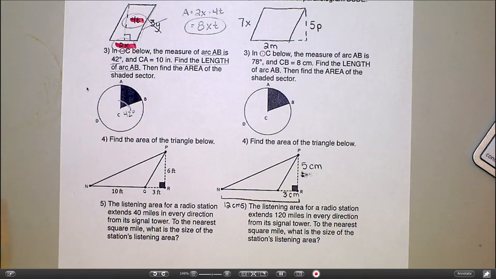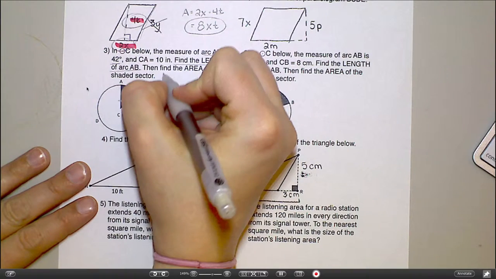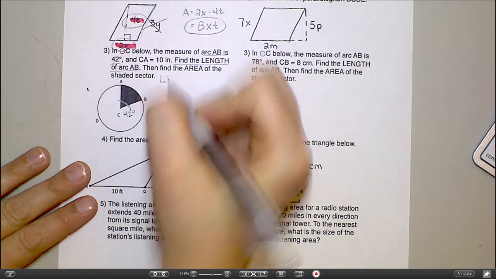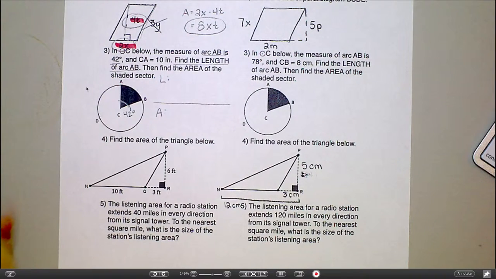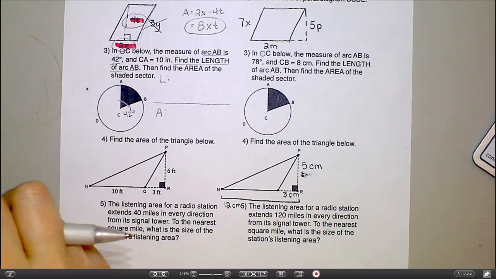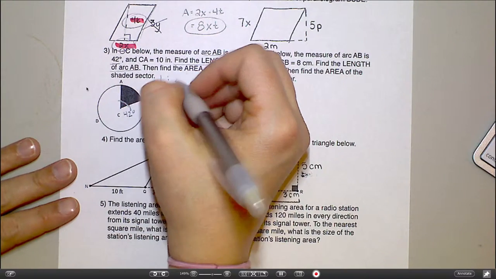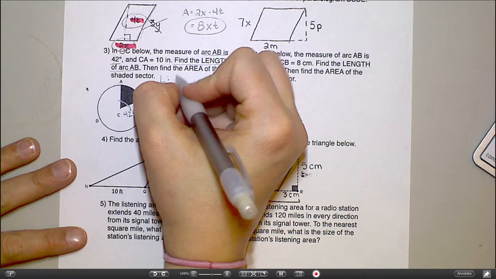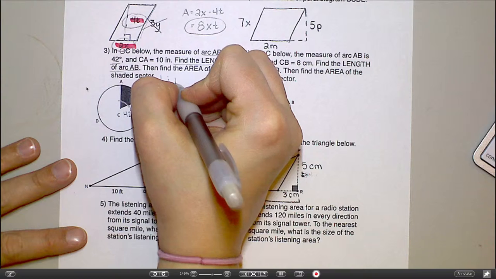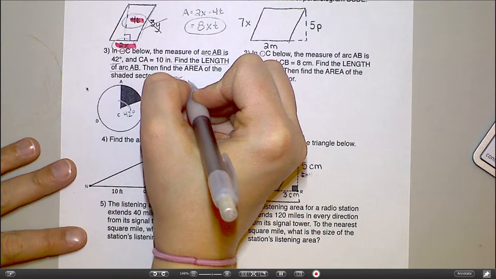Anyone remember how to do that? We're going to have to do length and area. Go ahead, Jackson. You have to find the circumference of the entire circle. Okay, and how do I do that? That is pi times r squared. Nope. Pi times diameter. Yep, pi times diameter.